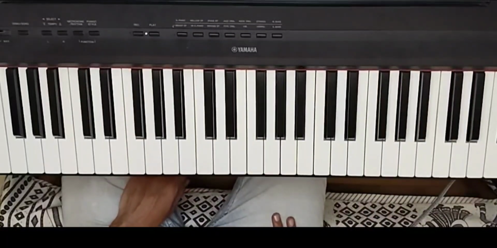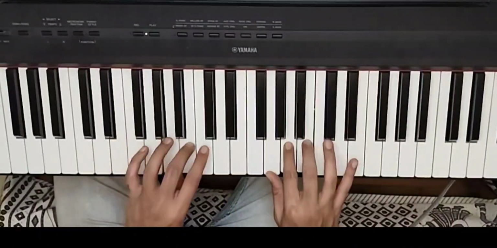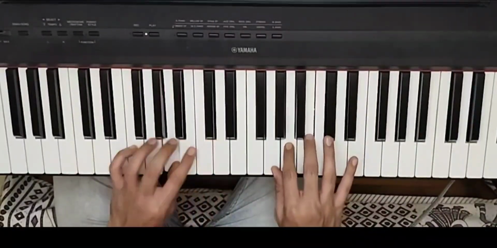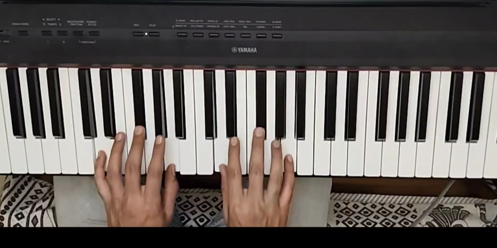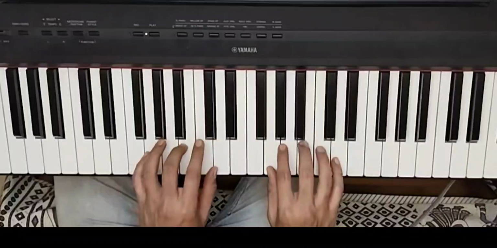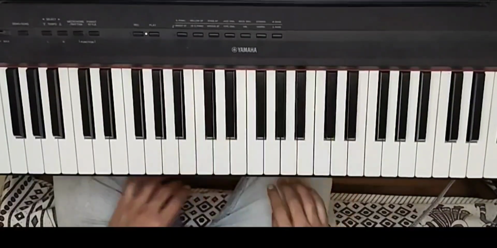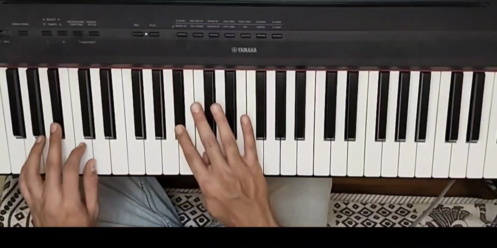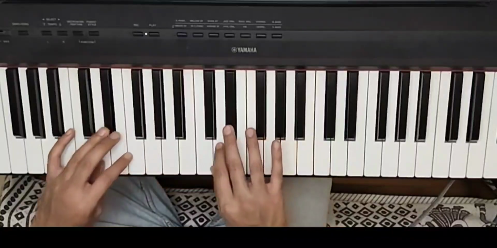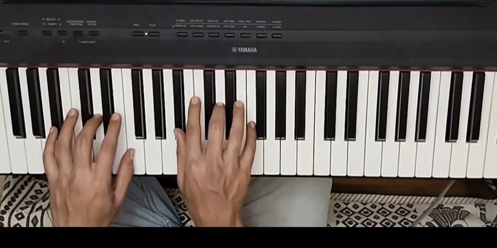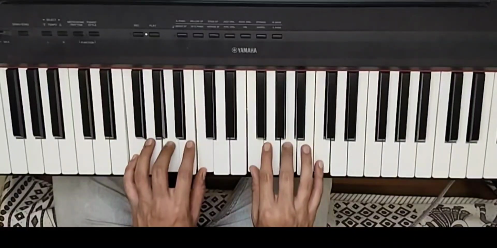Next is a scale with 2 sharps. We have got D major. Chord 1 is D major, chord 4 is G major, and chord 5 is A major. Next up is a scale with 2 flats. We have got B flat major: chord 1 is B flat major, chord 4 is E flat major, chord 5 is F major.